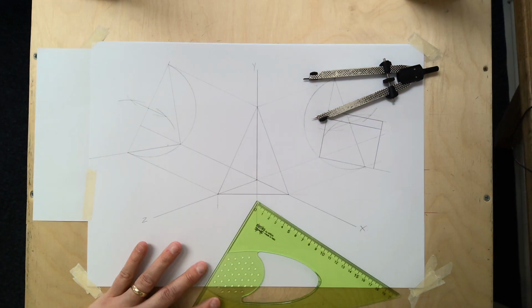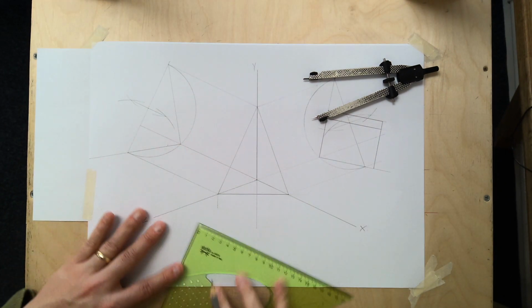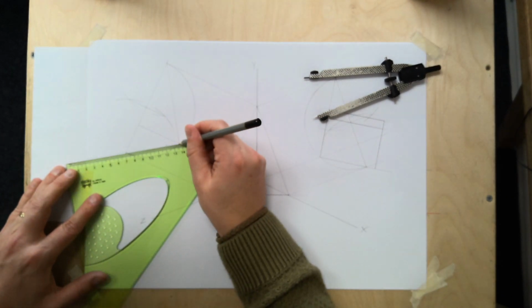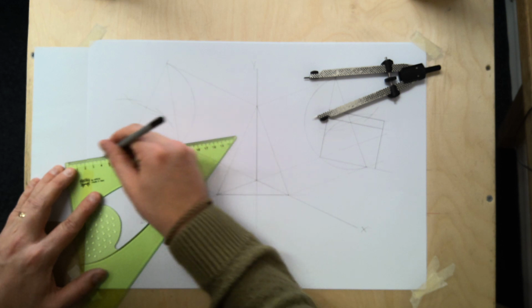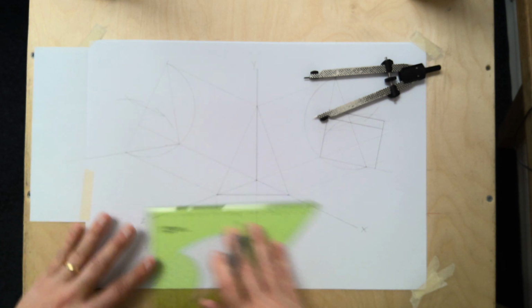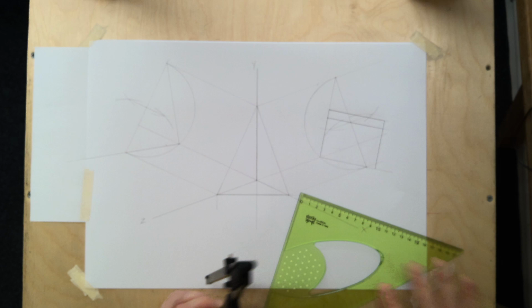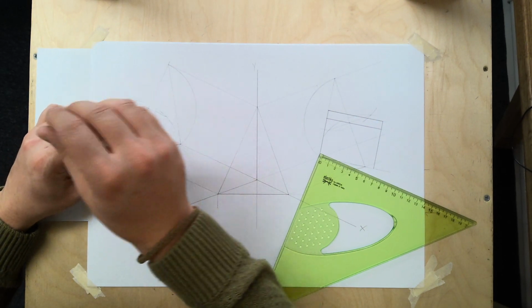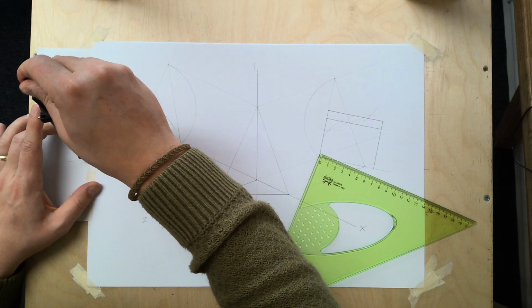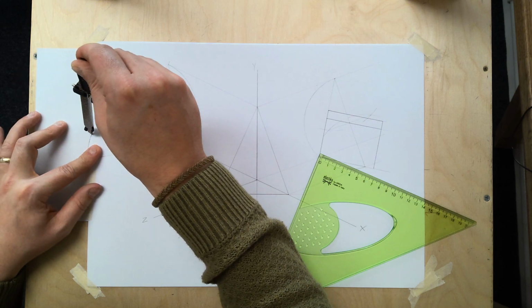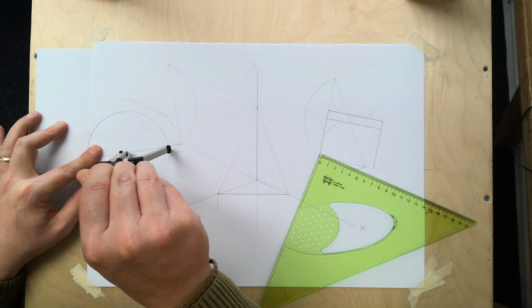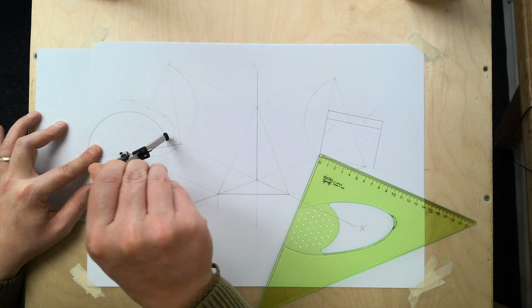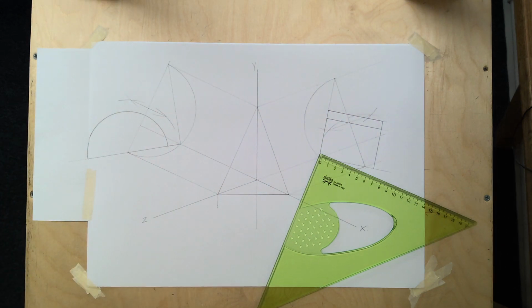I'll go get a sheet. Okay, so my sheet's on there now. Extend this out. Swing our circle. Okay, so that's the bottom arc.